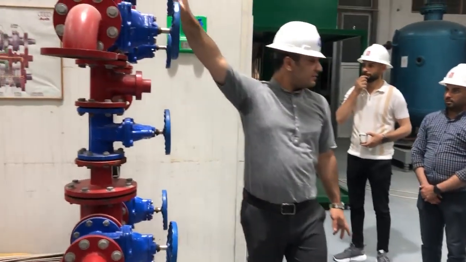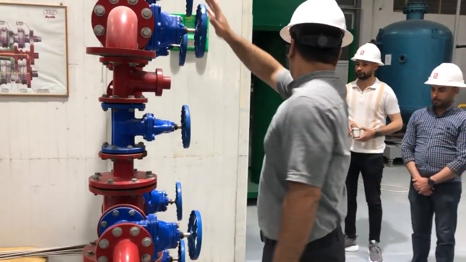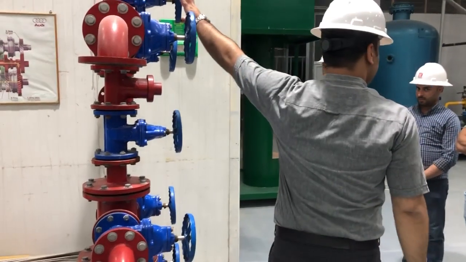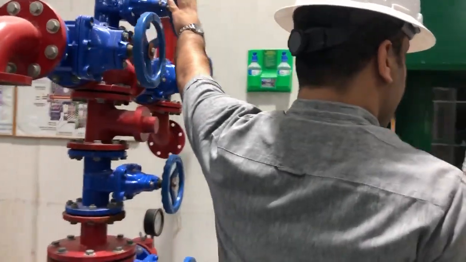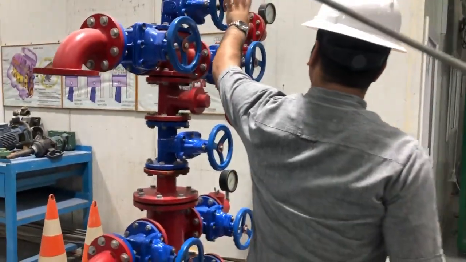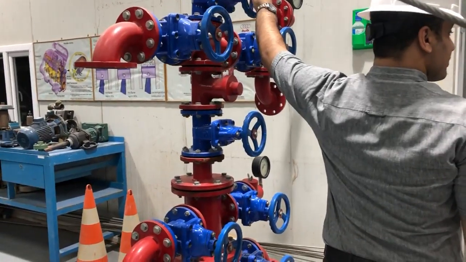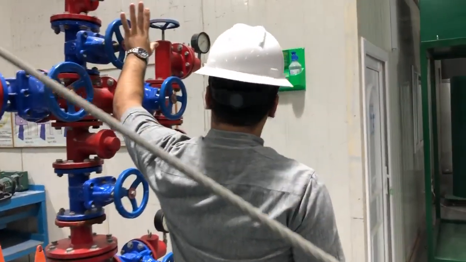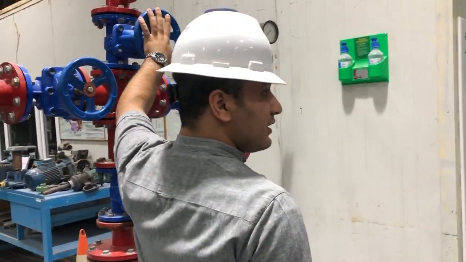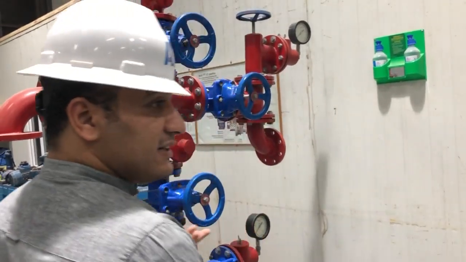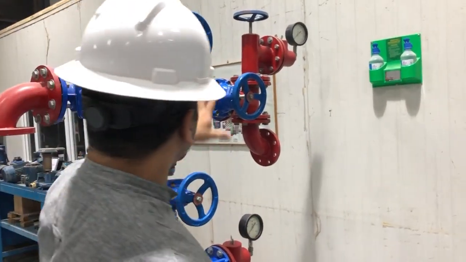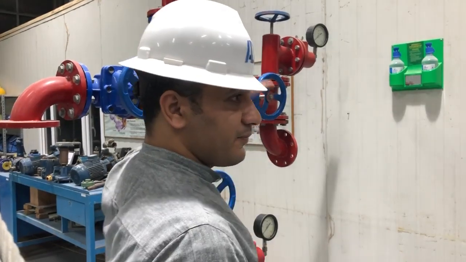Another type of valve is the swabbing valve. What is the purpose of the swabbing valve? For some jobs, like the PLT production, like the slickline, like the wireline, where we want to change the subsurface safety valve, we can use the swabbing valve.